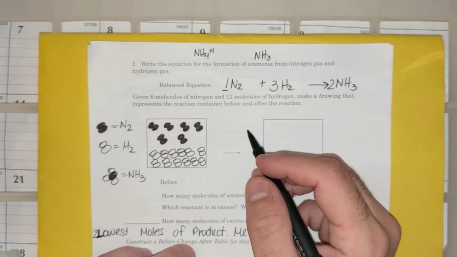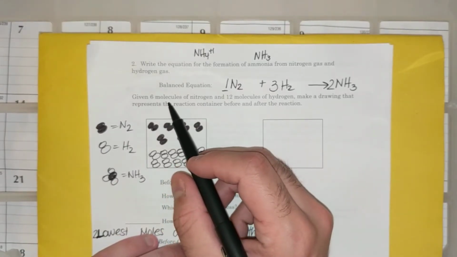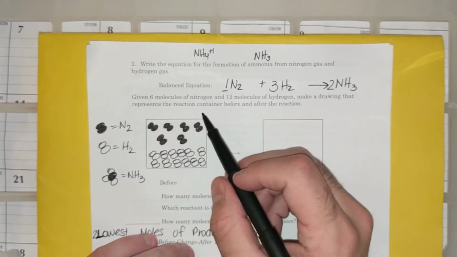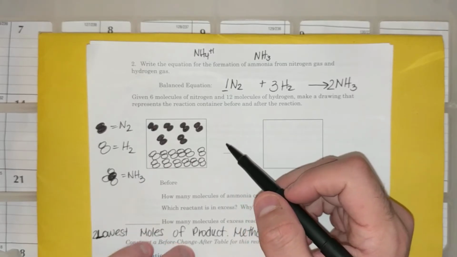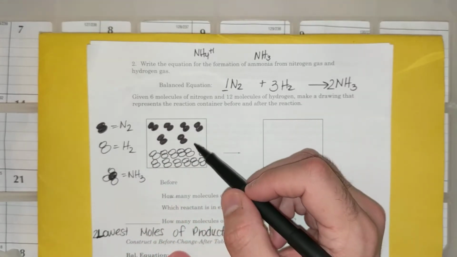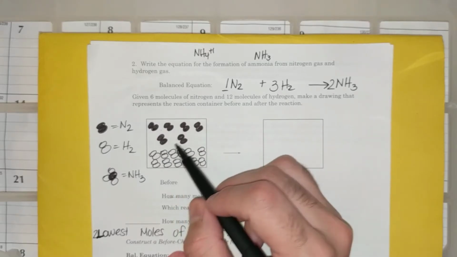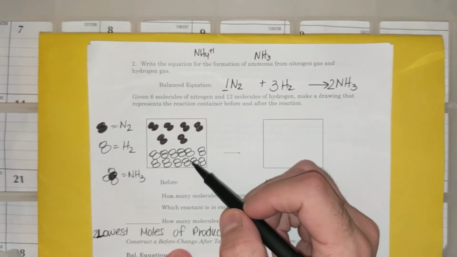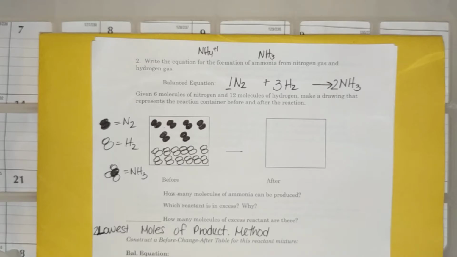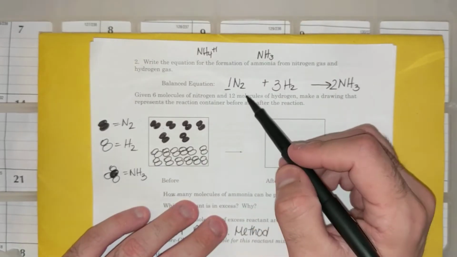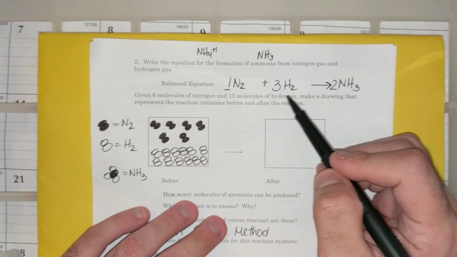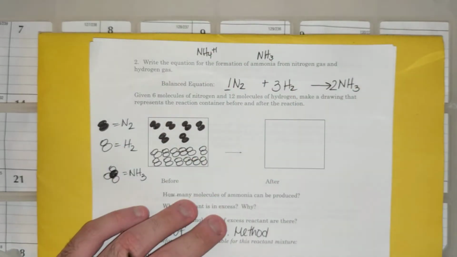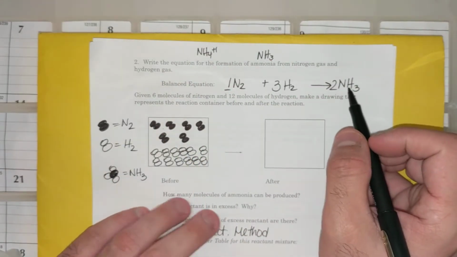Okay? Now, given 6 molecules of nitrogen and 12 molecules of hydrogen, make a drawing that represents the reaction container before and after the reaction. So I've already got my before going on. I have my 1, 2, 3, 4, 5, 6 molecules of N2 and my 2, 4, 6, 8, 10, 12 molecules of H2. Now I have to combine them. For every 1 N2, I will need 3 H2s, and that will give me 2 NH3s. Let me use my balanced chemical equation with these ratios to make my amounts of product.